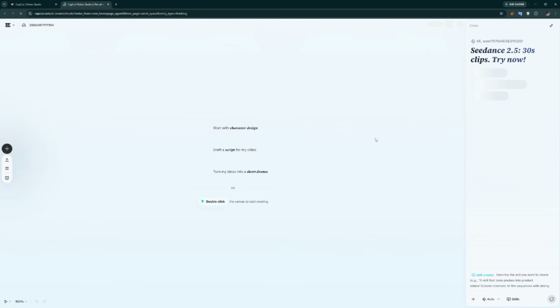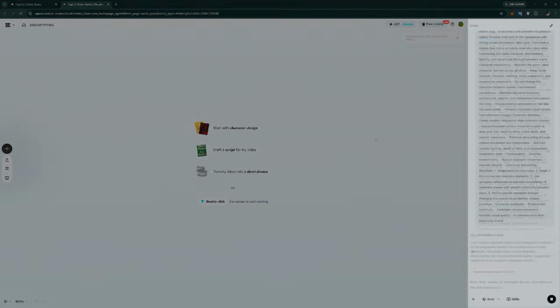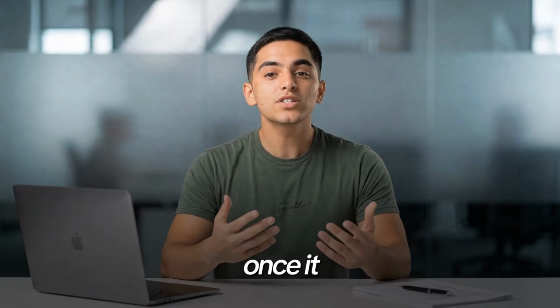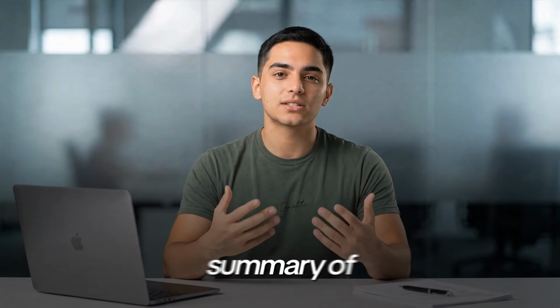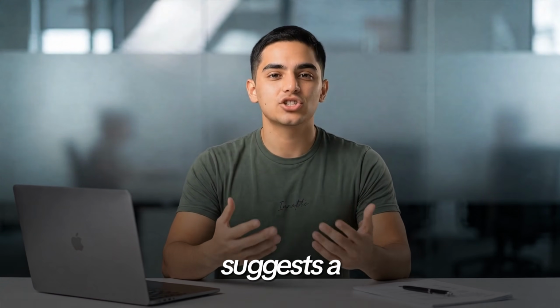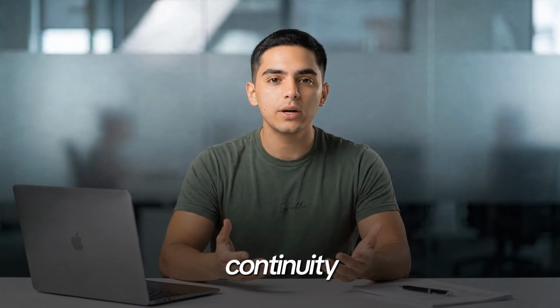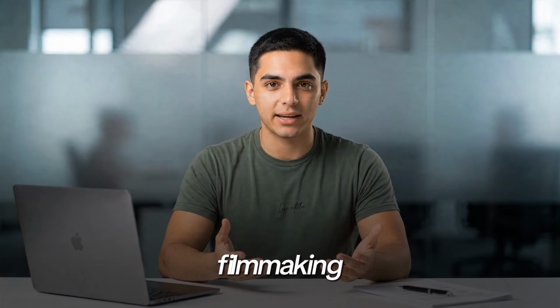CapCut opens the infinite canvas workspace. On the right side, you can see the AI chat processing my instructions and building the custom skill. Once it finishes, CapCut gives me a summary of the skill it created and suggests a name for it. In this case, it created a cinematic sequence director skill, focused on character consistency, environment continuity, and cinematic AI filmmaking.